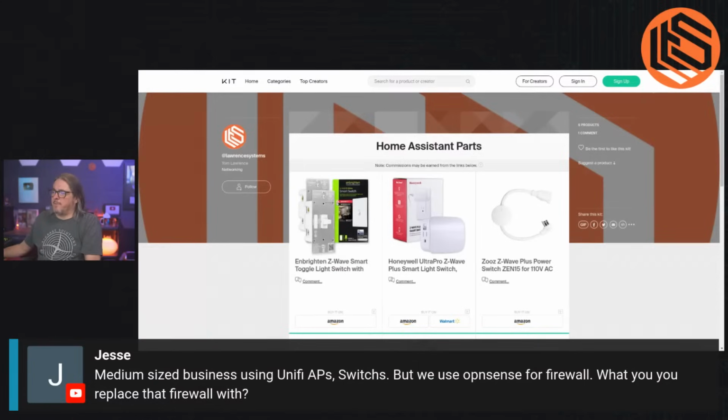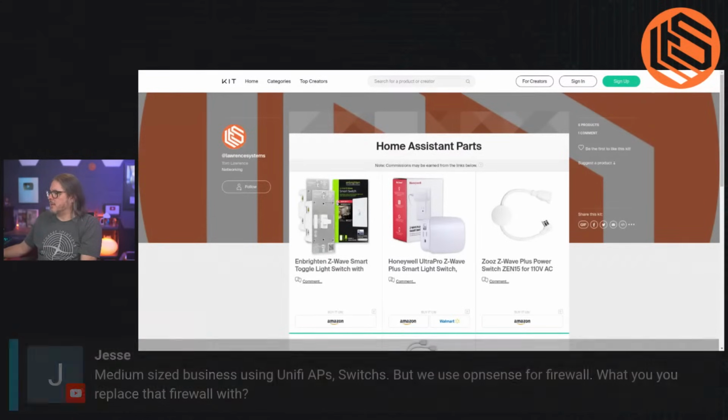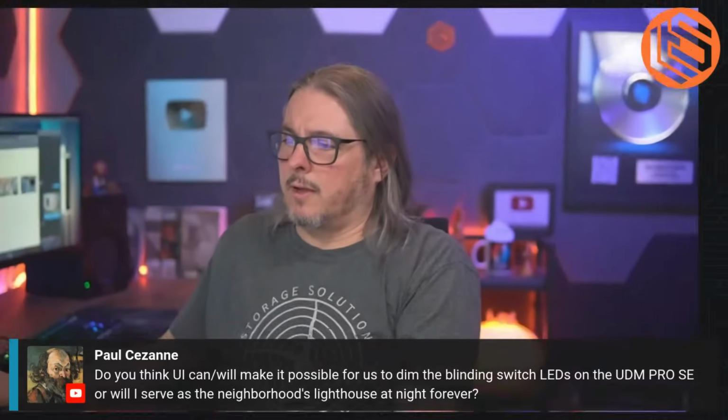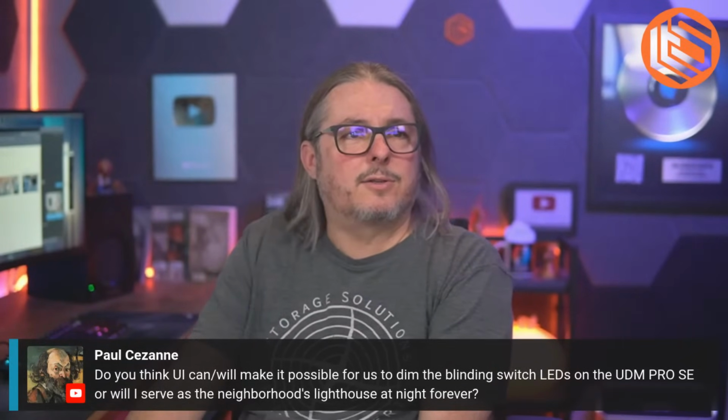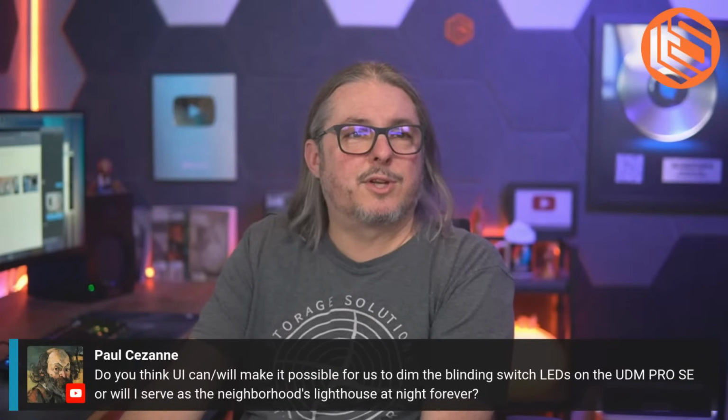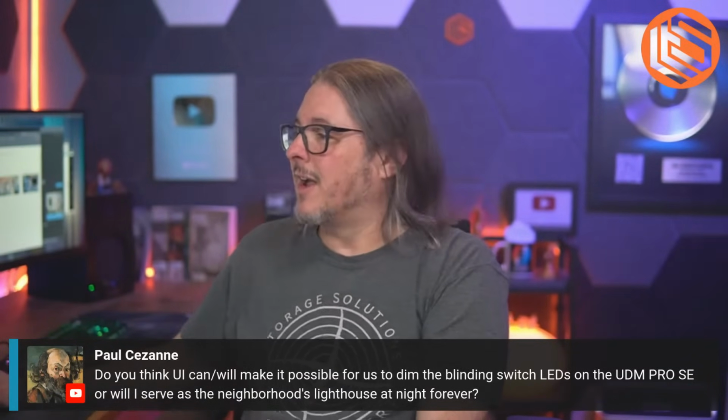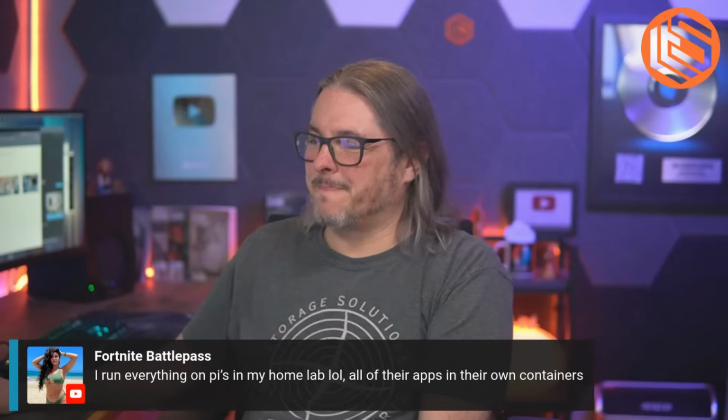Medium-sized business, UniFi APs, but we use OPNsense for the firewall. What would you replace the firewall with? pfSense. Do you think UI will make it possible to dim blinding LED switches in UDM Pro or SE, or will this serve as the neighborhood's lighthouse forever? I don't know. Probably.